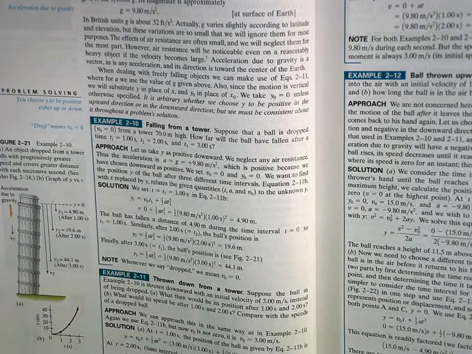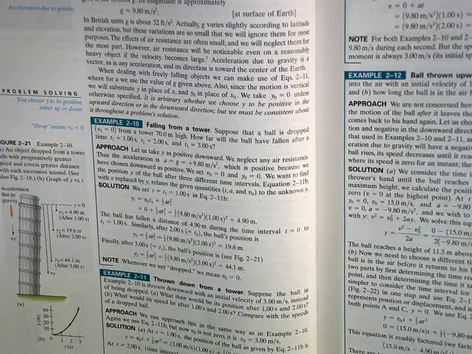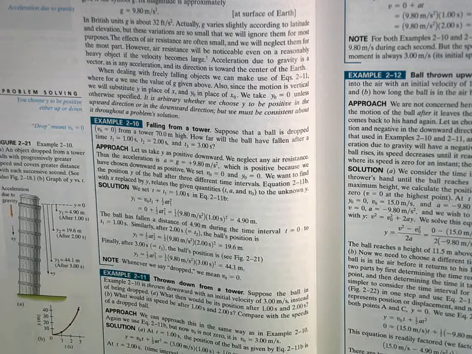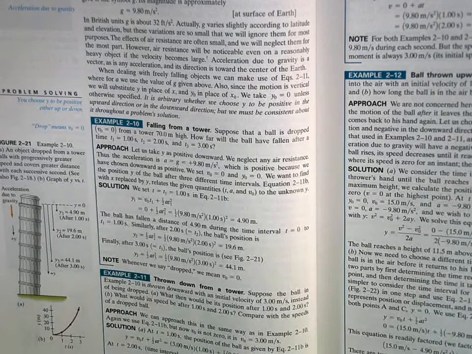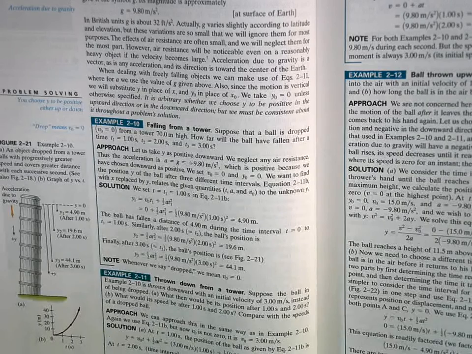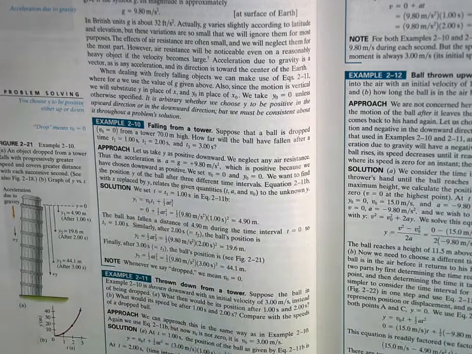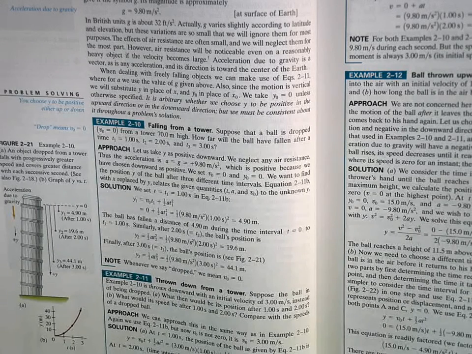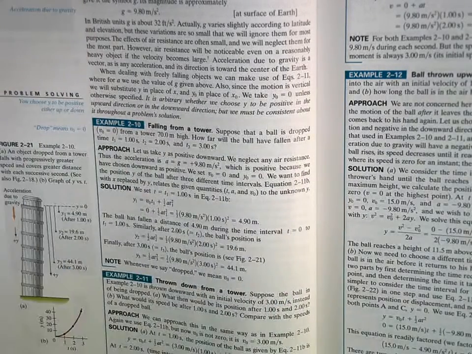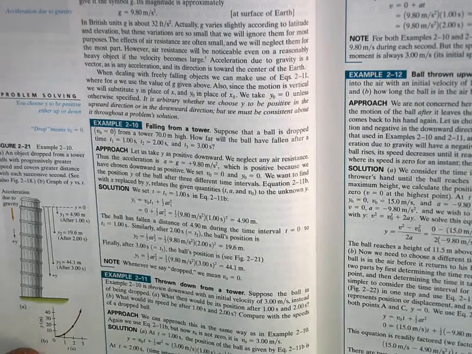But I like to make down negative and up positive, and I found that students like that. And also, I don't like the fact that, they didn't state it in here, but you're making the origin, you're saying y naught equals 0 at 70 meters of height above the ground, and you're making down positive. So they make a lot of unnecessary assumptions here.